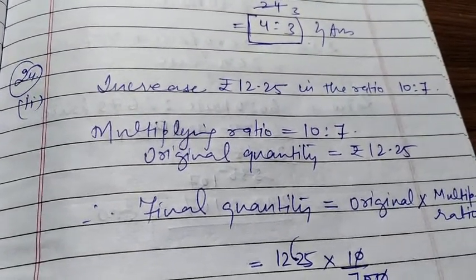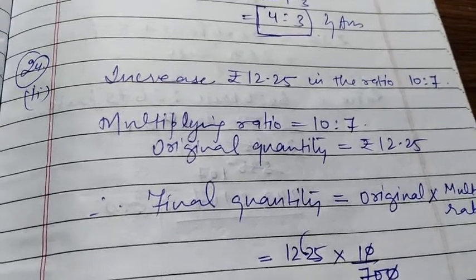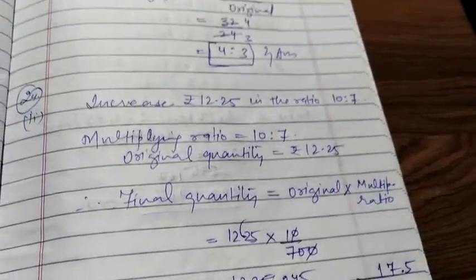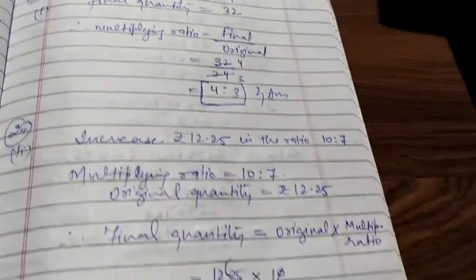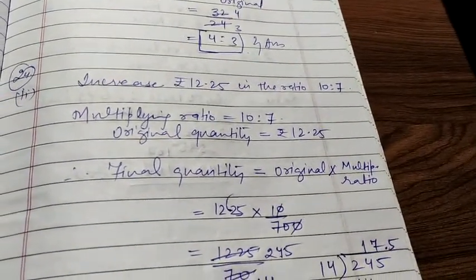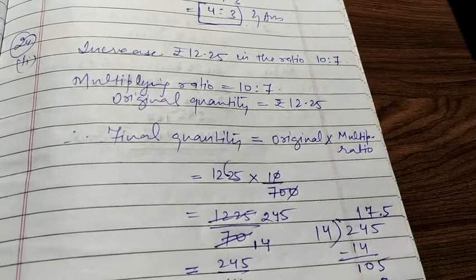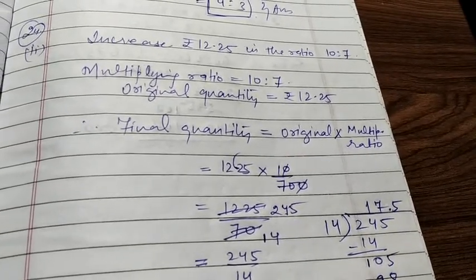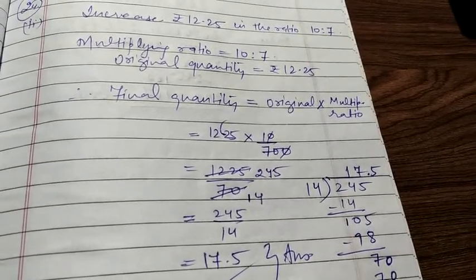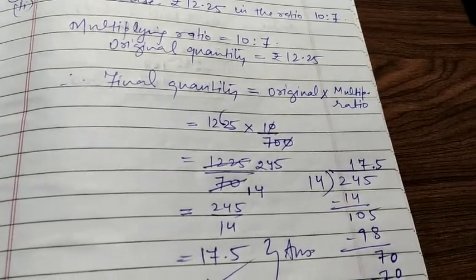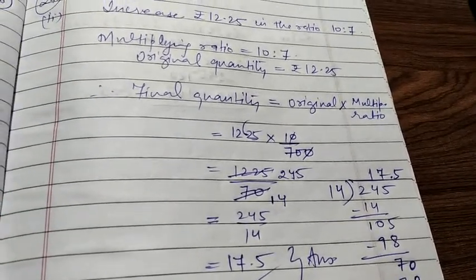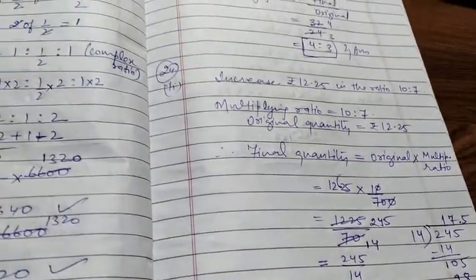फाइनल क्वांटिटी हमें निकालनी है कि 12.25 में अगर 10:7 के बेस पर आप कुछ इंक्रीज करोगे तो कितना आ जाएगा, that you have to find out. So use the same formula, multiplying ratio equals to final upon original. फाइनल निकालना है तो ओरिजिनल को मल्टीप्लाइंग रेशियो से मल्टीप्लाई कर दीजिए, with the same method I have done. Final quantity equals to original into multiplying ratio. So you use the algebra, cut it, divide it, you will get your answer. So here we end up with the exercise.